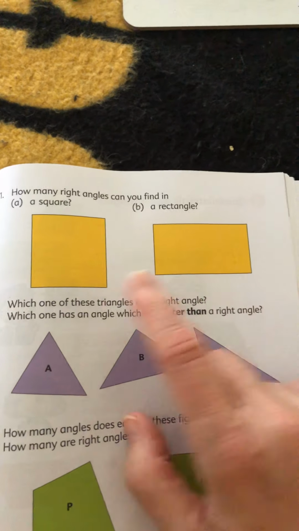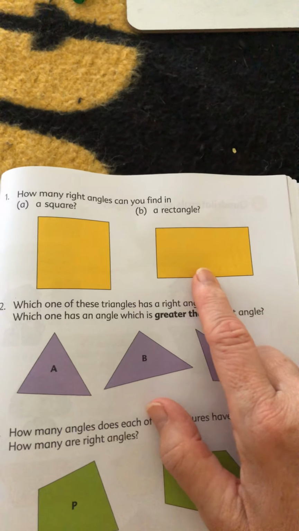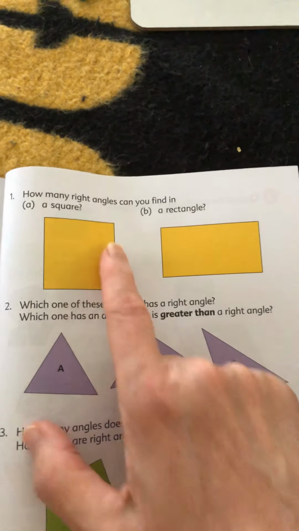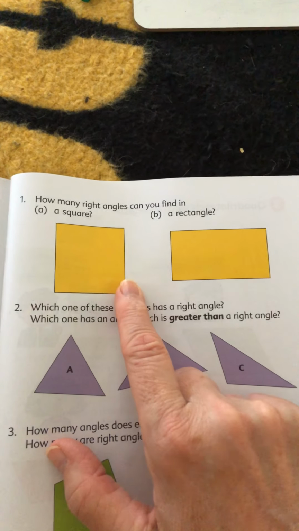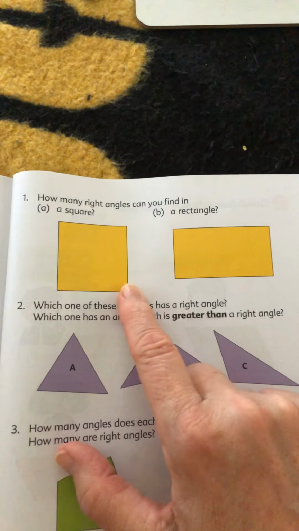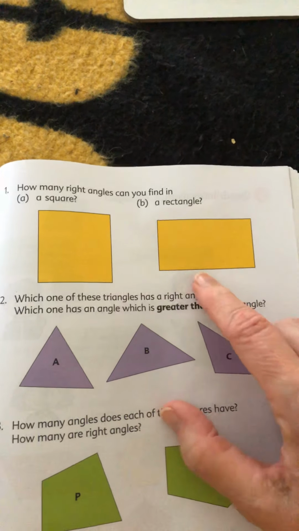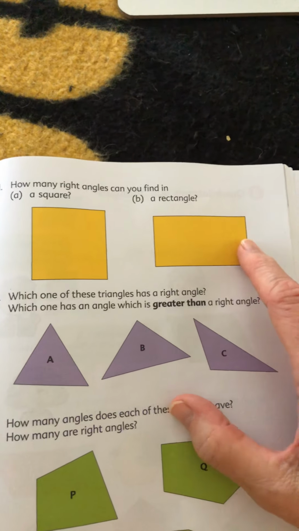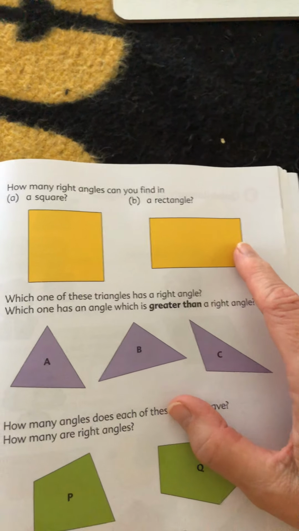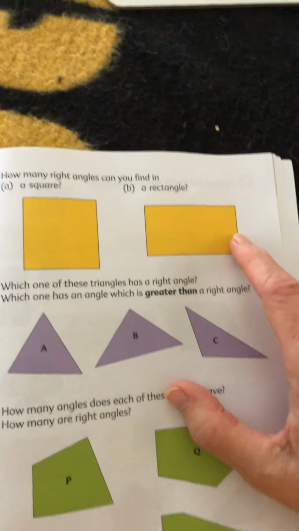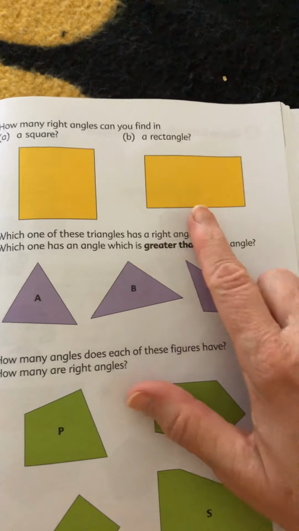But not all squares are rectangles, because in a square, all 4 angles are 90 degrees, but all sides are equal. Well, in a rectangle, all sides are not equal. Opposite sides are equal. And again, that would have been another set of definitions we would have written down in your vocabulary book.